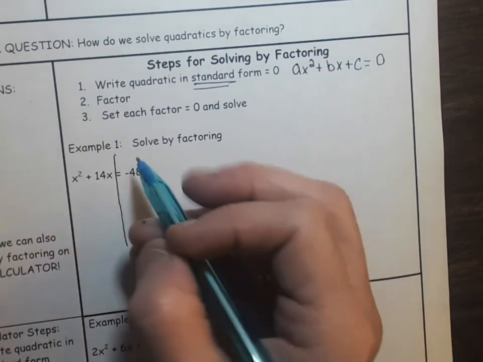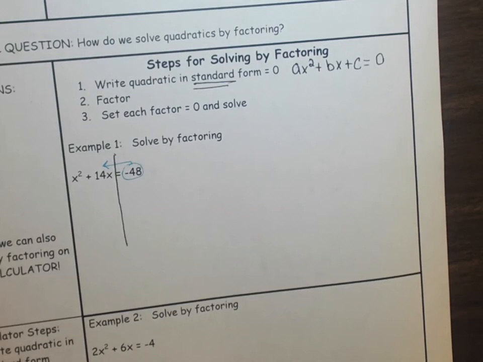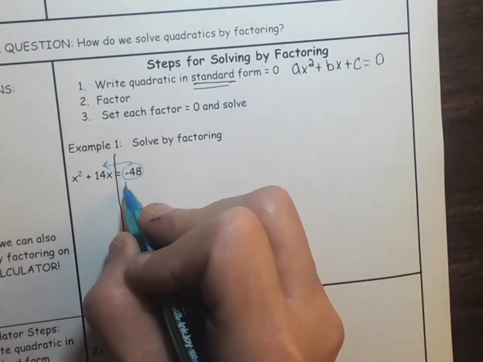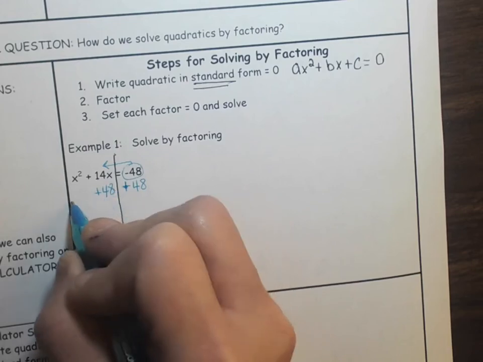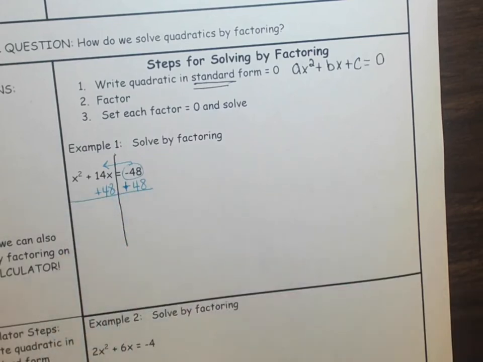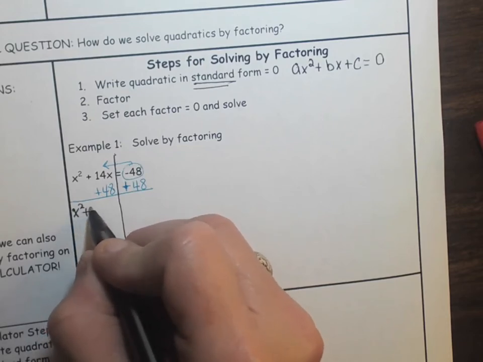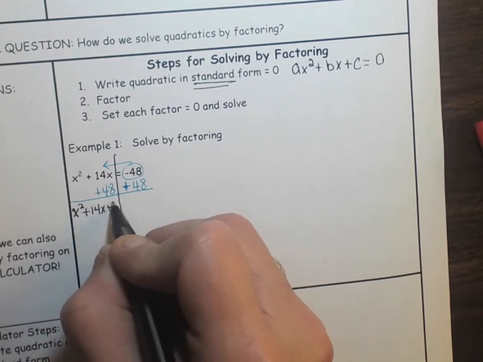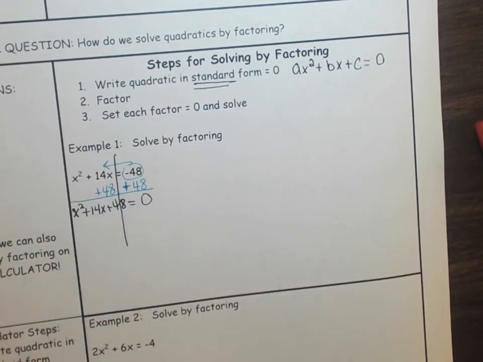So the first thing we need to do is take the negative 48 and move it to the left side. The opposite of a negative 48 is a positive 48, so we add 48 to both sides of our equation. And we get x squared plus 14x plus 48 equals 0. Now our quadratic equation is in standard form.